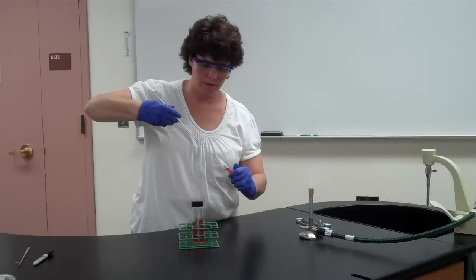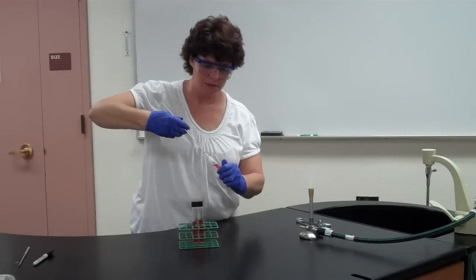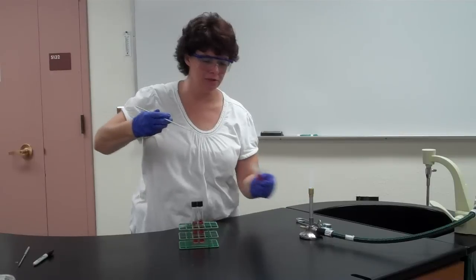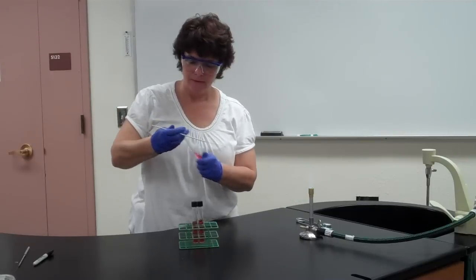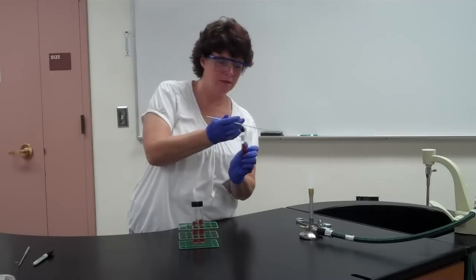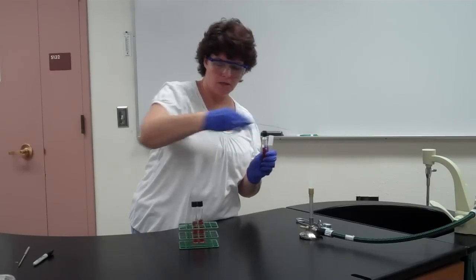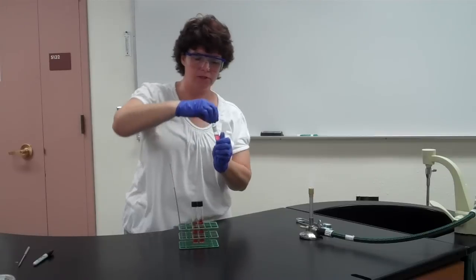Make sure it's cooled off enough that you don't see a sizzle. Just dip it in there. You don't need to shake it too much because you don't want to actually add to the bubble. Slightly get that on there. Sterilize my loop. And now I want to close this.